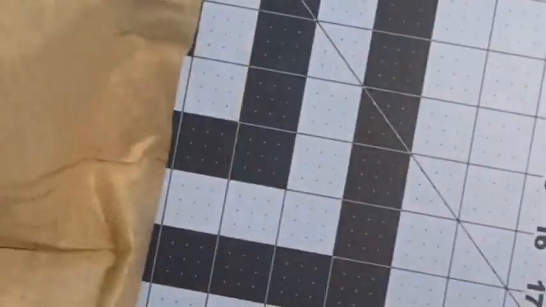Now what you want to do is line up your grain line with your crotch depth line, so that they are on the grid. You can see my grid underneath.